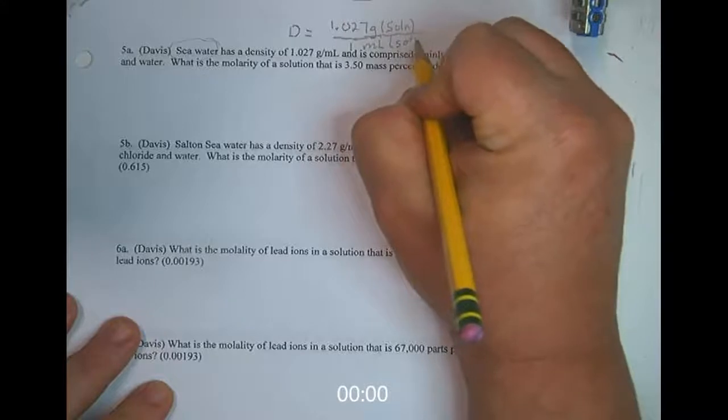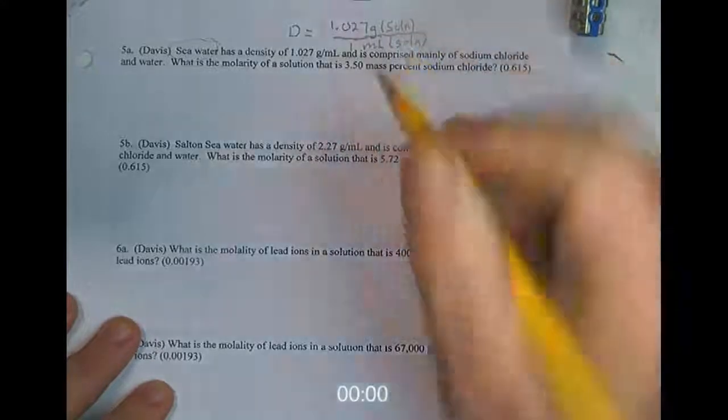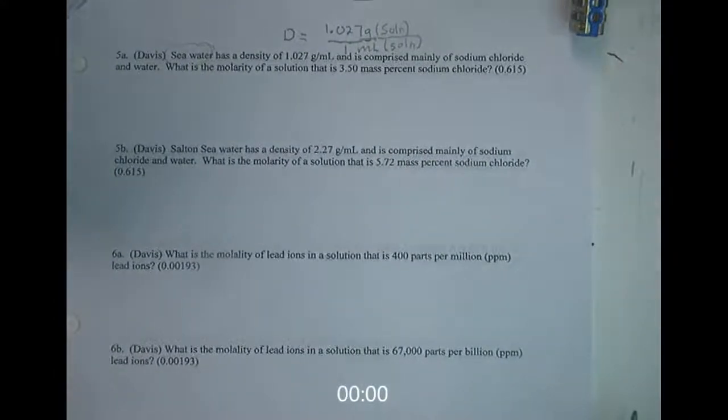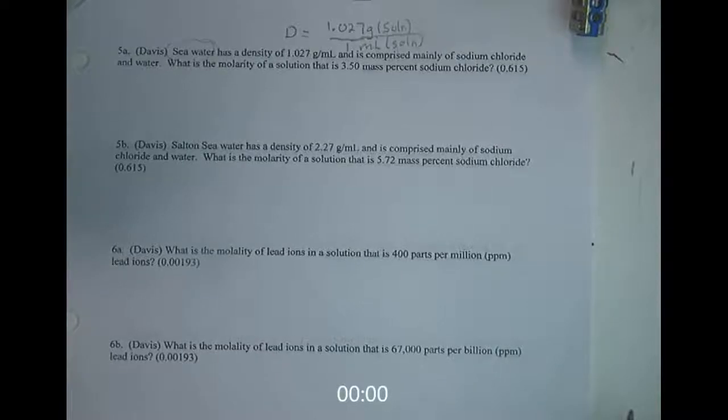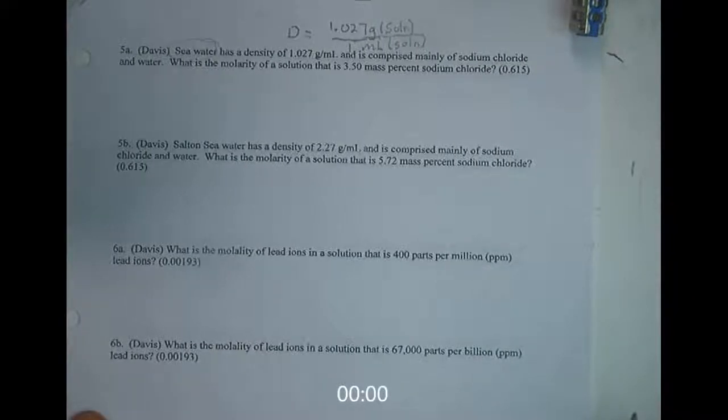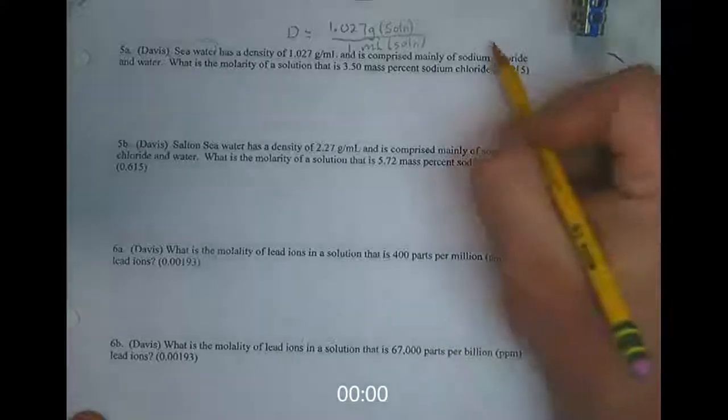So you want to attach that term solution so you know what we're talking about. It's grams of solution to milliliters of solution that's being related. And it's comprised mainly of sodium chloride, which is NaCl.